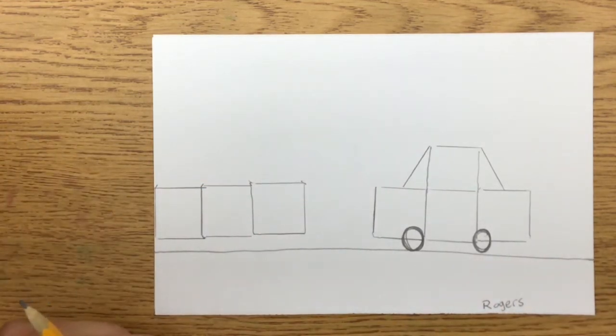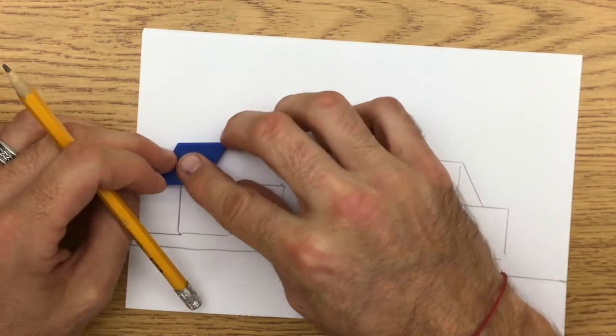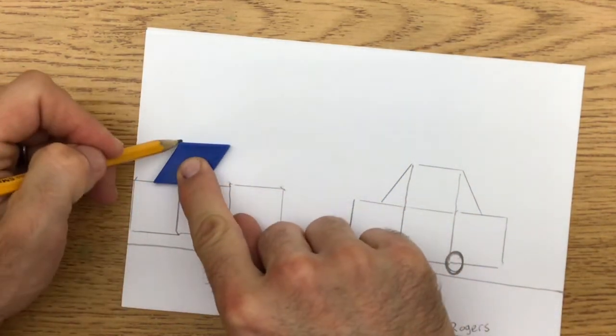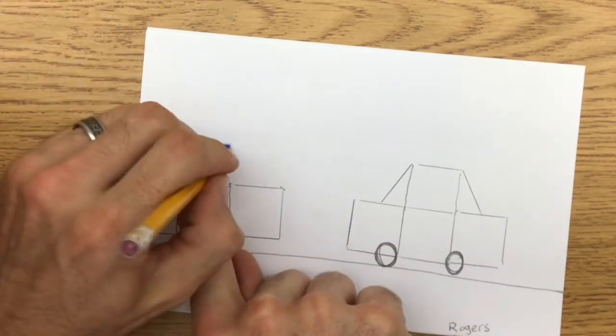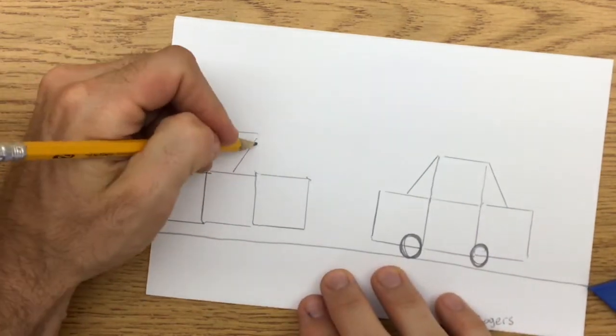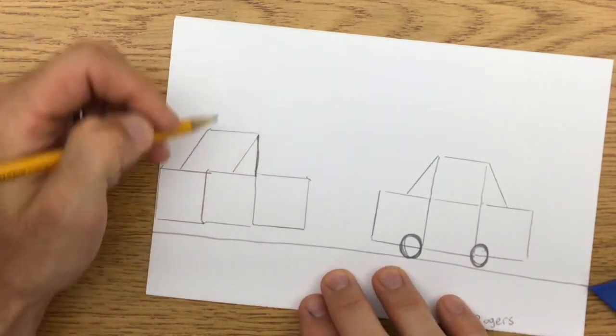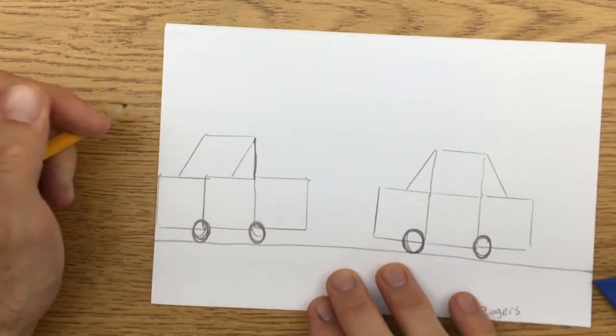Now I'm going to add the roof of the truck, but I'm going to leave a little bit more of the back of the truck open, because that's going to be the bed of the truck. There we go. Just put a little straight line here, and that back part of the car is the bed of the truck. Here we go.